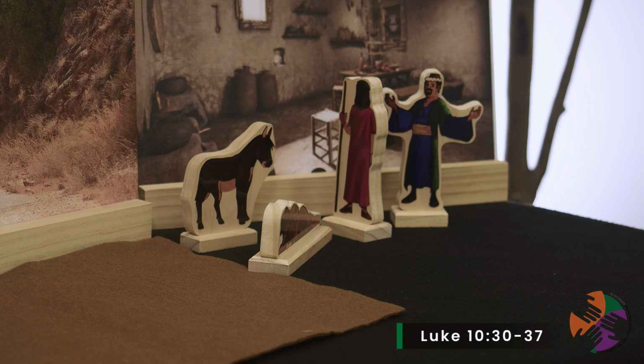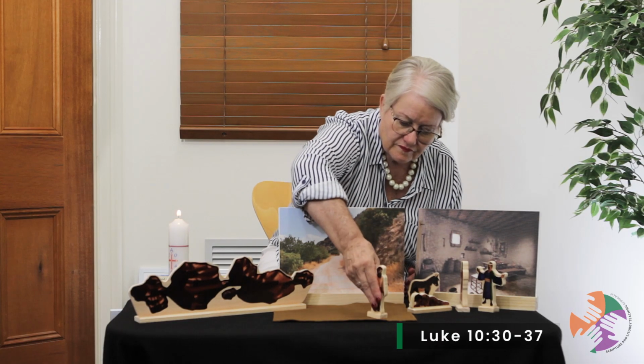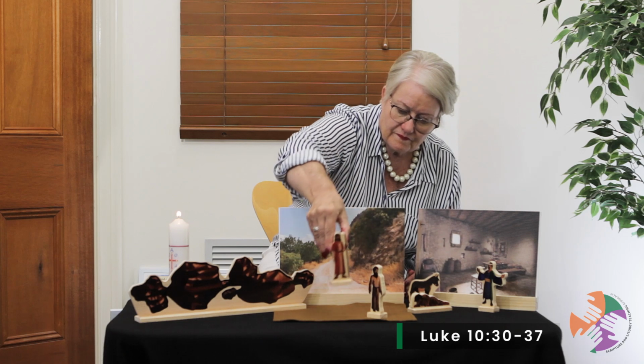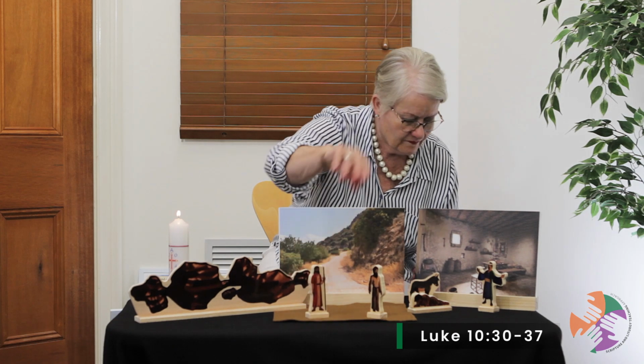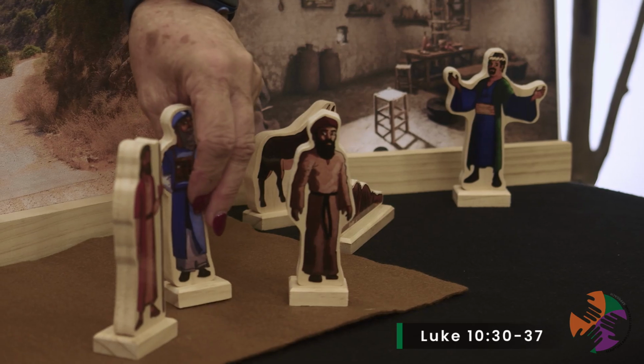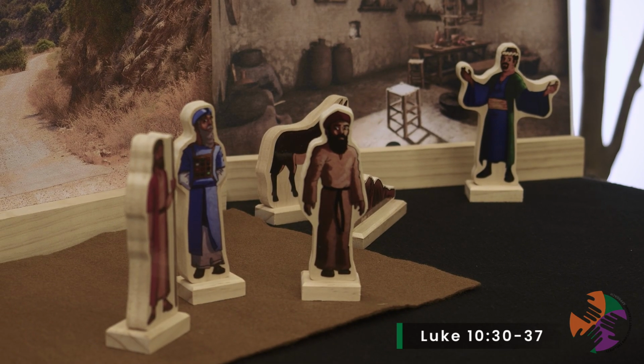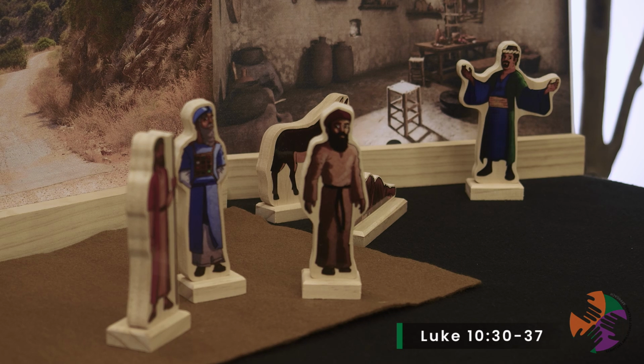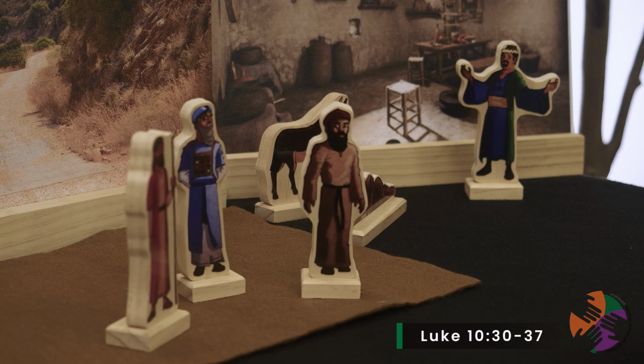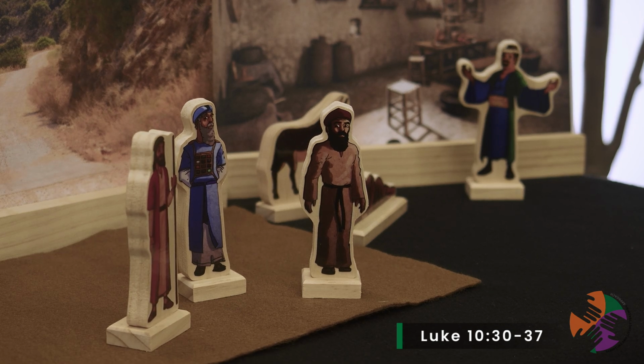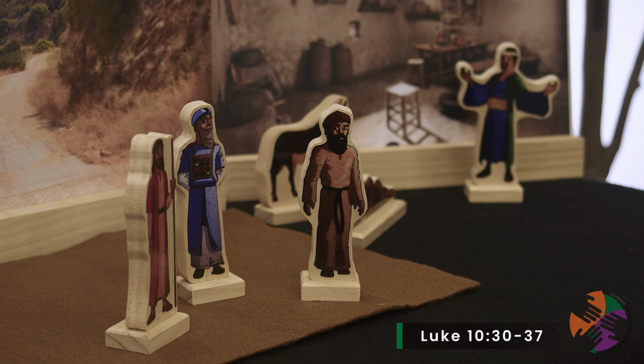The next day, he took out 2 silver coins and gave them to the innkeeper, with the instruction, "Take care of him. If you spend more than what I have given you, I shall repay you on my way back." Which of these 3, in your opinion, was neighbour to the robber's victim? And the scribe answered, "The one who treated him with mercy." And Jesus said to him, "Go and do likewise."